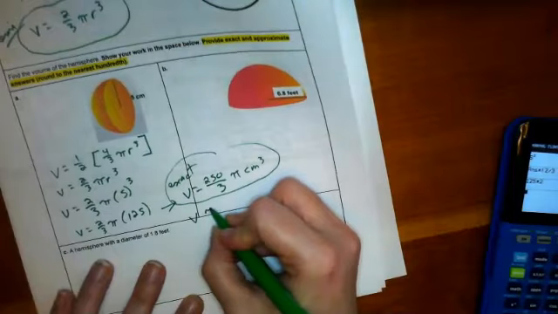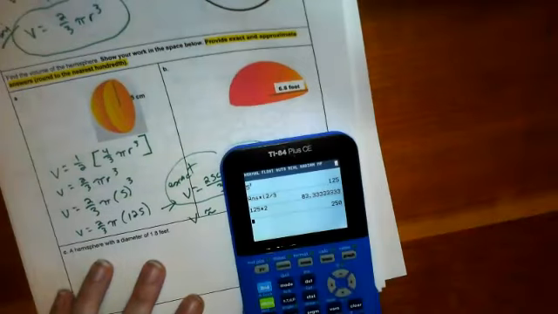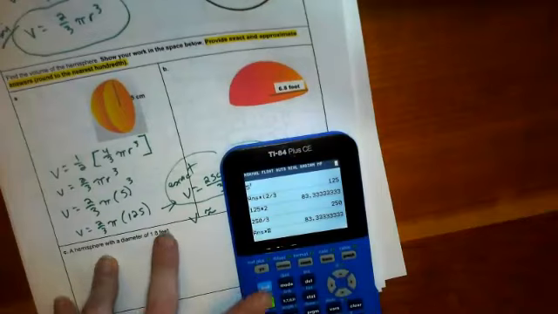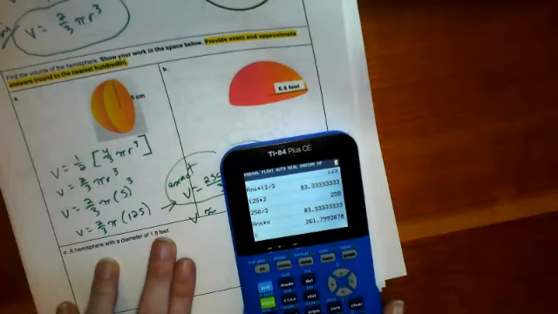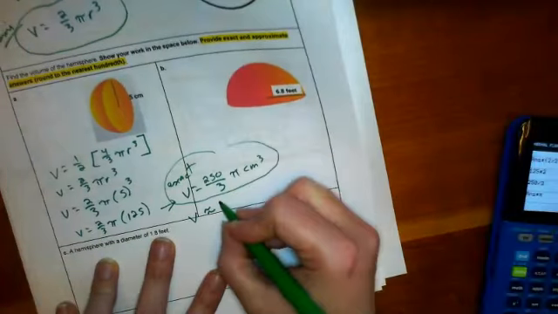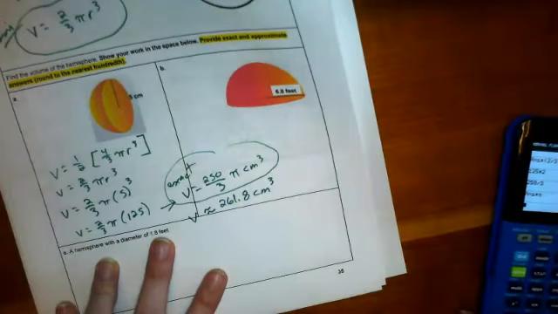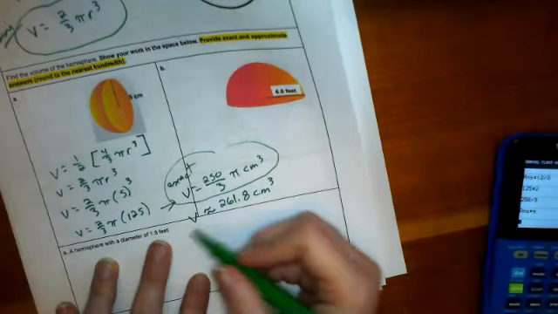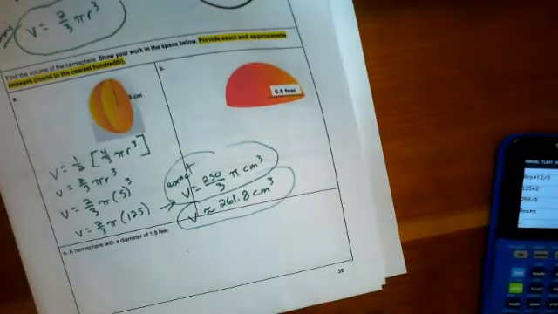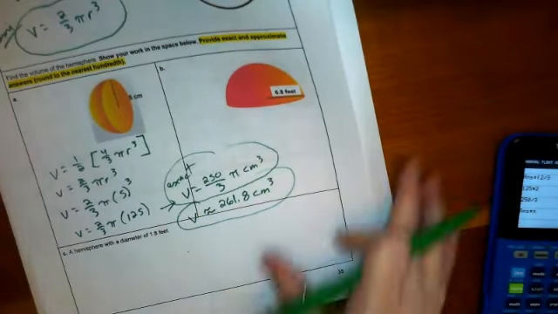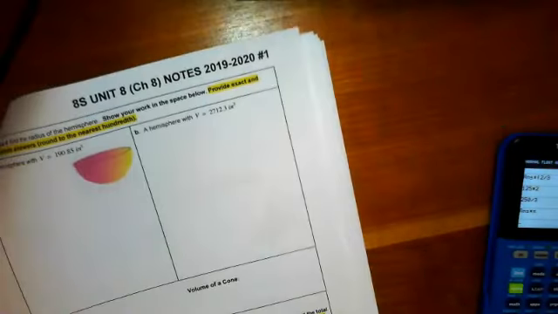And then we have my approximate. Okay, we're going to take 250 divided by 3 times pi, and we get 261.8. 261.8, and that's centimeters cubed. Okay, and there you have it. Okay, let's see what we got here. I think we have time for one more.